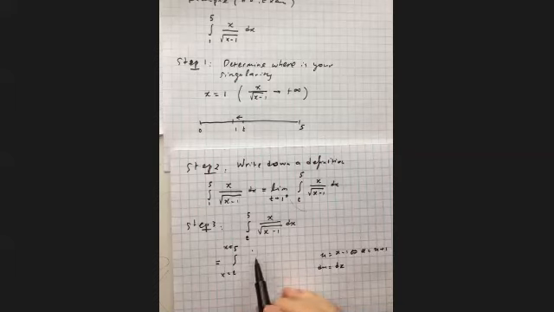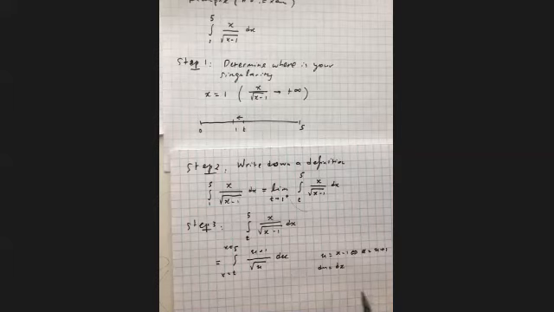So this expression becomes u plus 1 over square root of u du. Then I can change the upper and lower bounds: when x equals t, u becomes t minus 1, and for 5, it becomes 4, which is 5 minus 1. So we have u plus 1 over root u du.